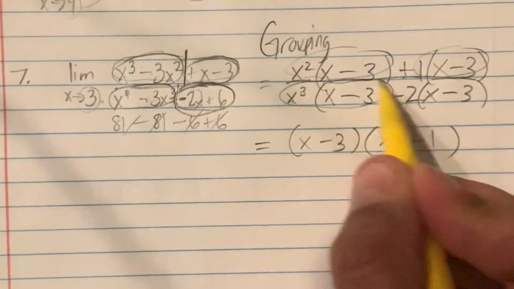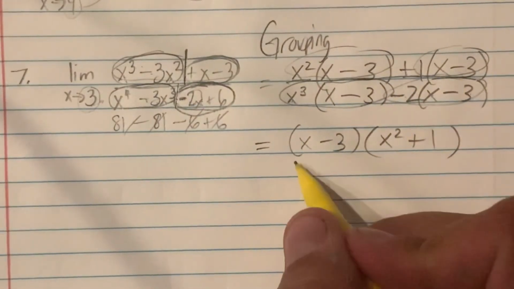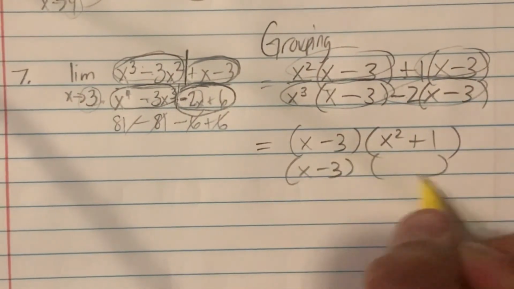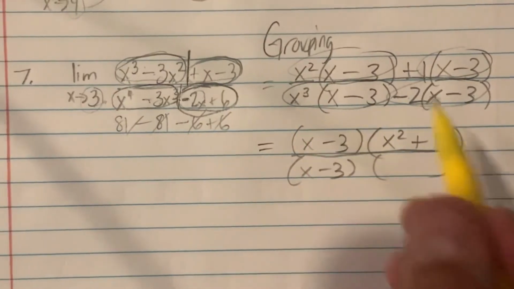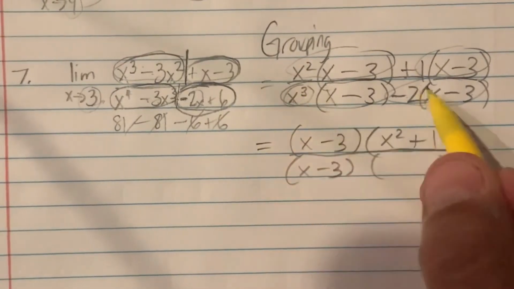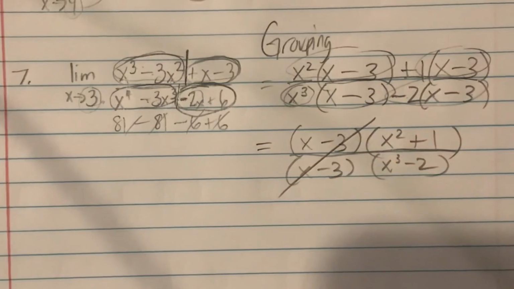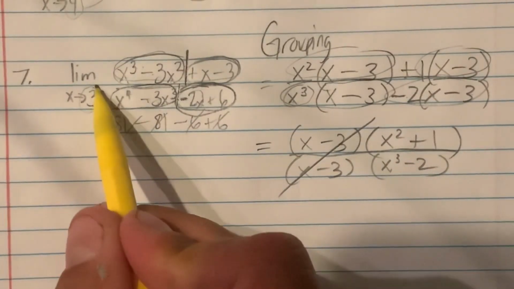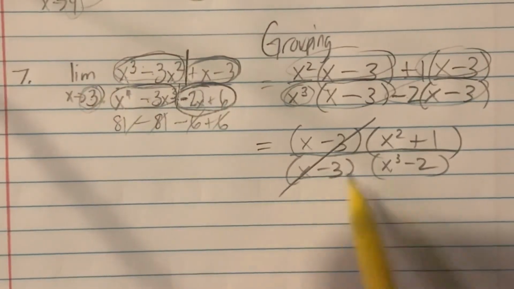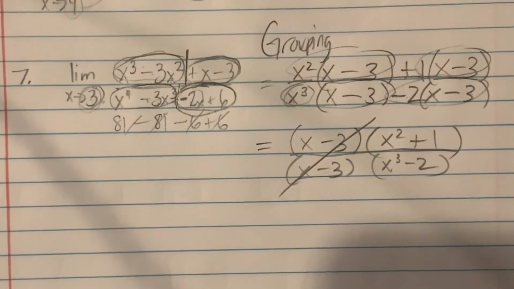Once again, for my other terms down here, I can take out an x minus 3, and when I factor an x minus 3 out of there, what's left? X to the third minus 2. Now my 2 x minus 3s will cancel, which makes some sense because when I took the 3 and plugged it in, that gave me 0 on the bottom, so that's a no-go.